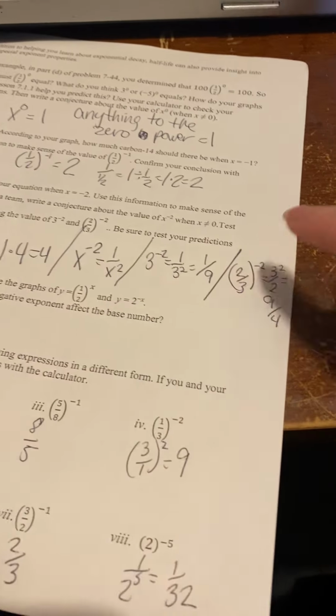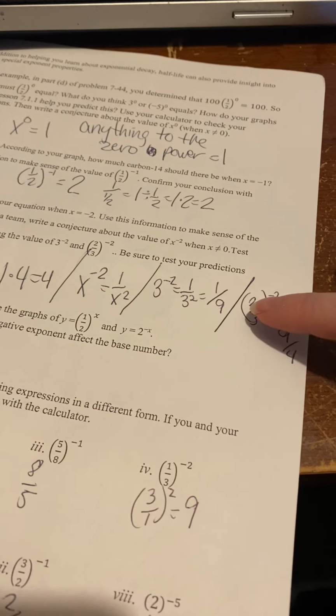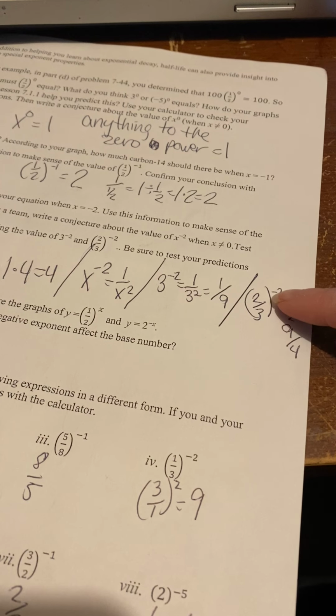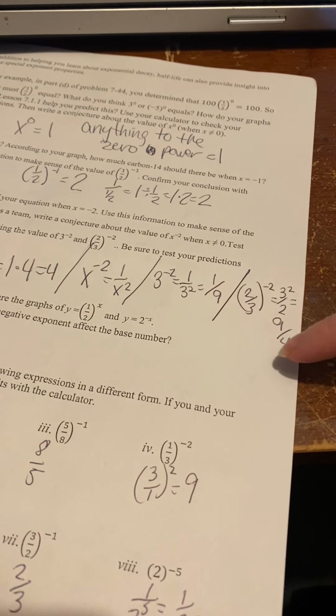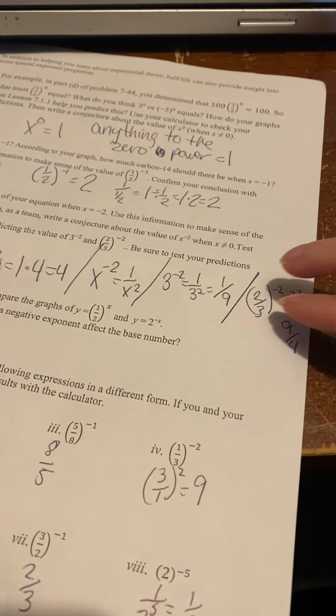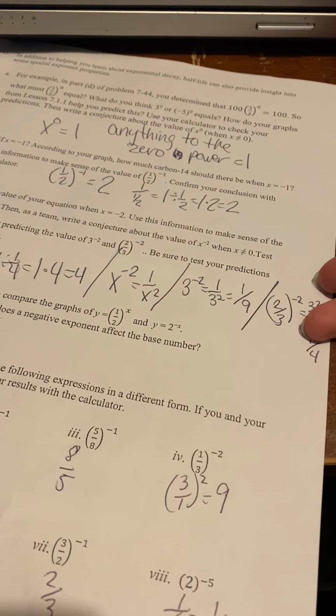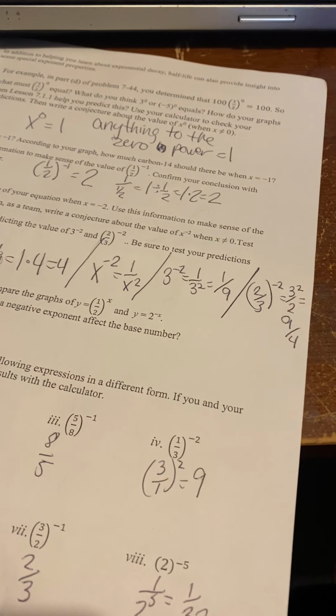When you're doing this, another way to think about it is as a reciprocal. Since you have a fraction to a negative exponent, if it's at the top of the fraction, it goes to the bottom, and if it's at the bottom of the fraction, it goes up. So you take these two, flip them, and make the exponent positive. So then 3 squared is 9, 2 squared is 4.